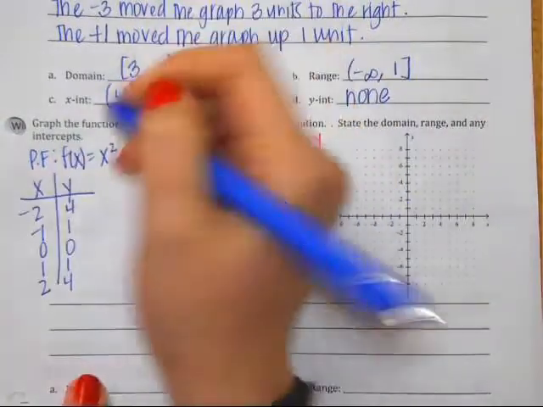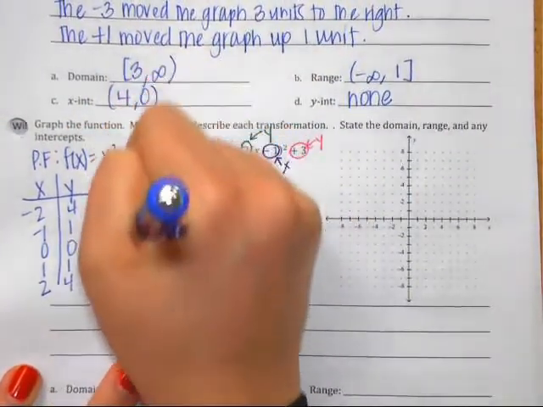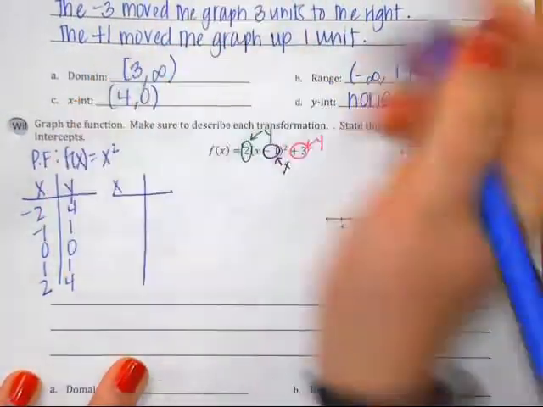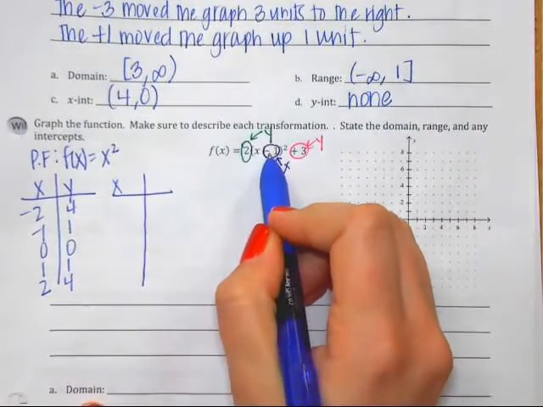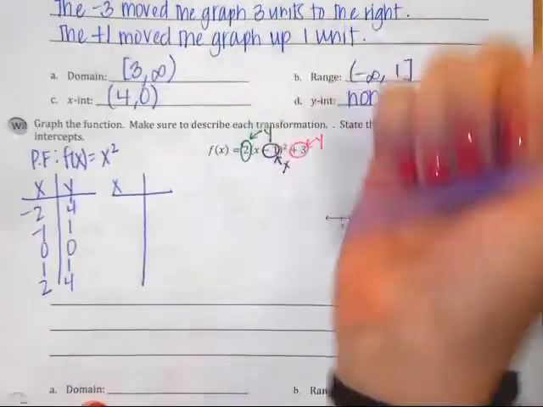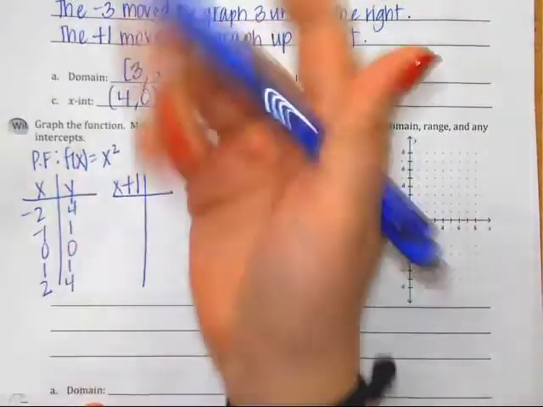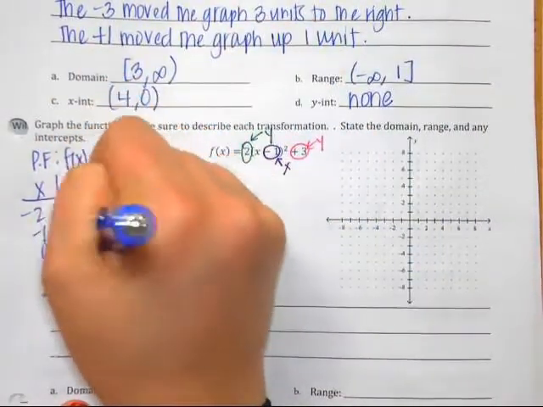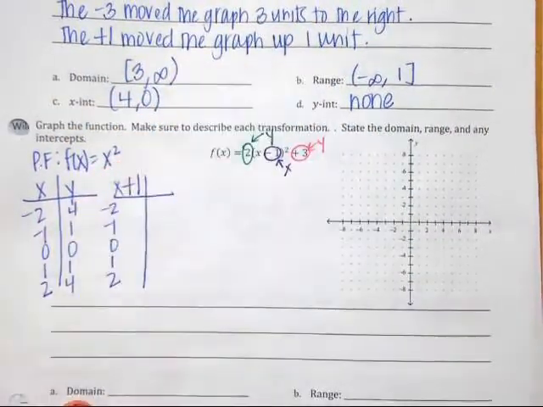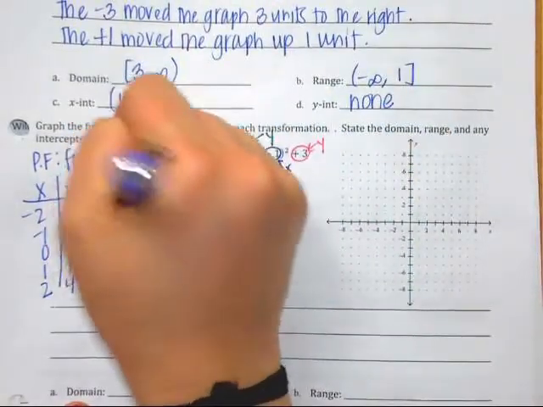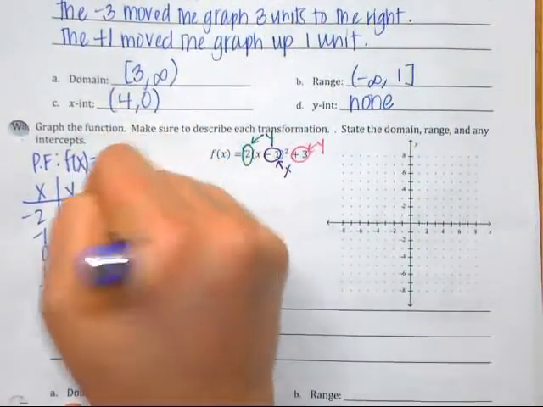So we're going to put that into our table. Remember, a change to the x is always the opposite operation. So because it's subtracting by 1, we're going to add 1 to all of my x values. So my original parent function x values are all going to be increased by 1.